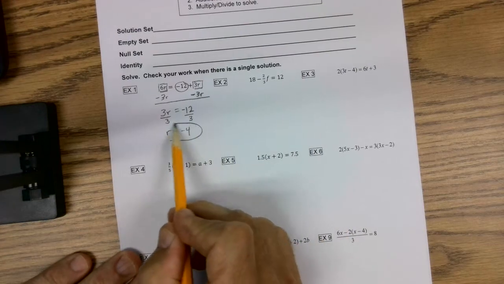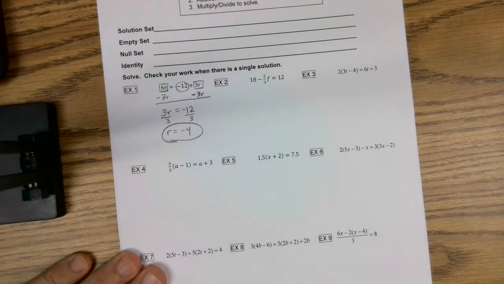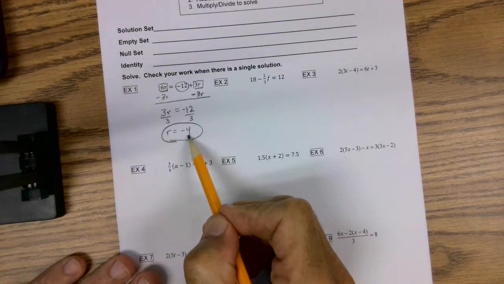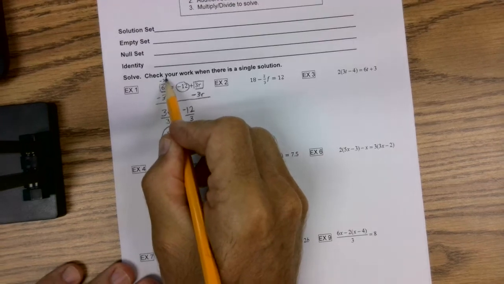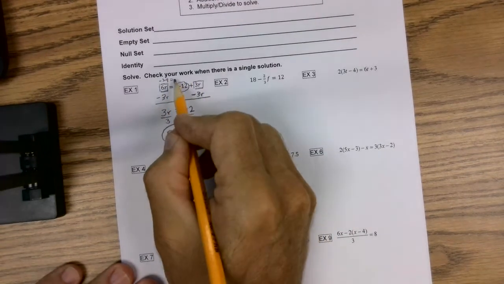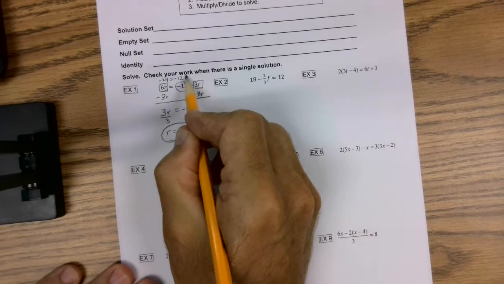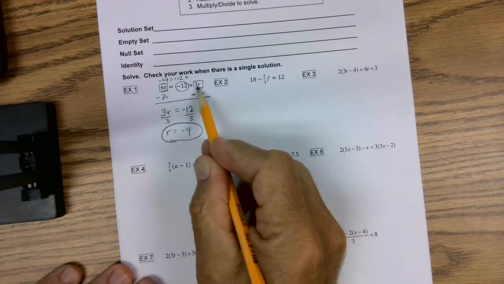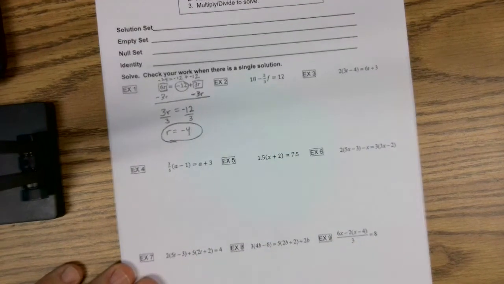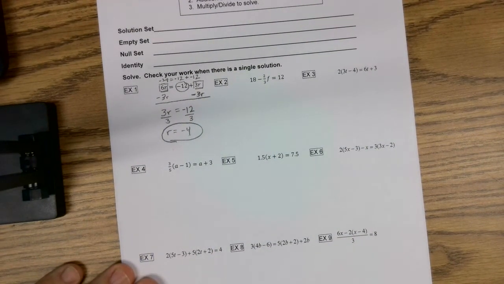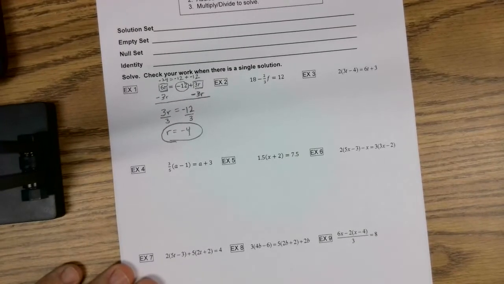One thing I didn't say, and I should have during the pre-lesson, but I'll say it now. You can always plug these back in and double check your work. So what's 6 times negative 4? Negative 24 is perfectly balanced with negative 12 plus, now notice, negative 4 times 3 is a negative 12. And just look at it. That has to be true. Now, I'm not going to plug them in every single time for the remainder of this assignment. But when you're struggling with one, you can definitely do that. That's the benefit of solving equations.